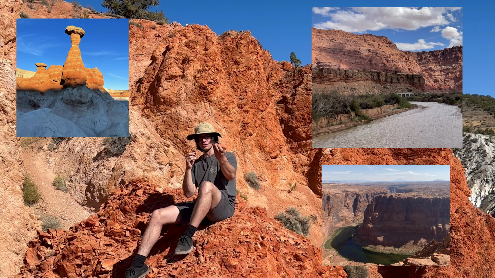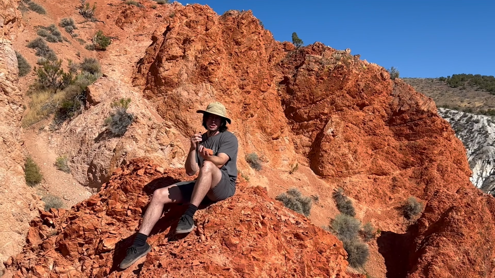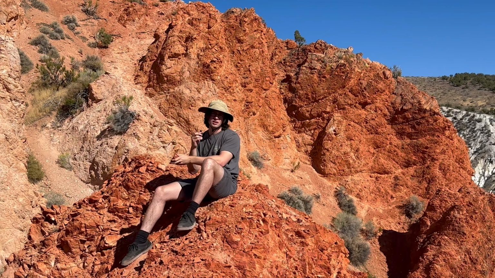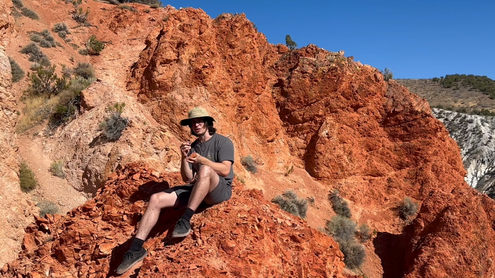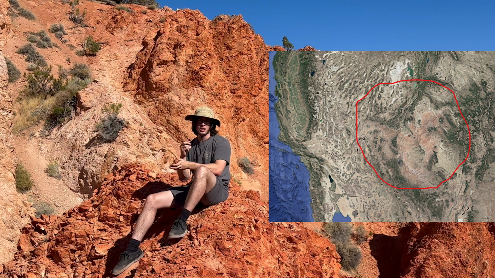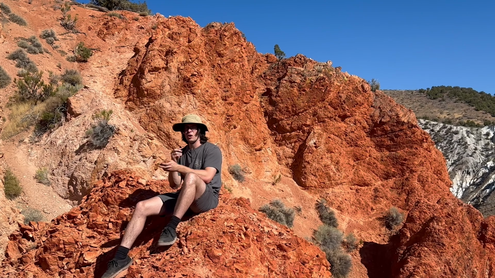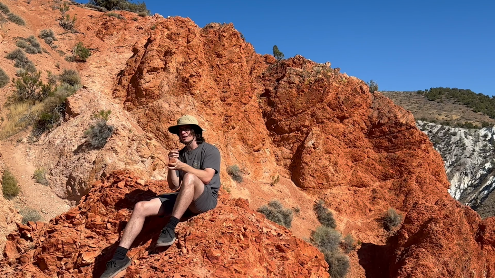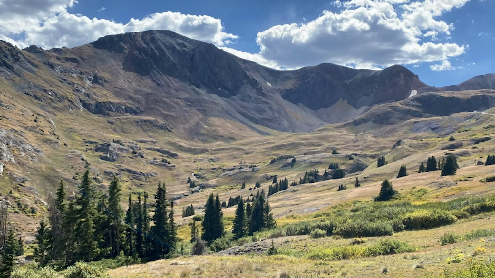Red rock. What is it? Well, it's a rock. But why is it? Well, if you've ever looked at a map of the US, you've probably noticed that glaring sea of it somewhere between southern Utah and northern Arizona. So, how did all that red rock get there, and what inherently is that red rock?